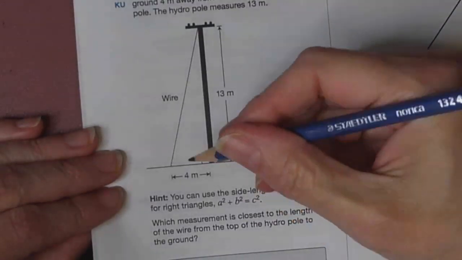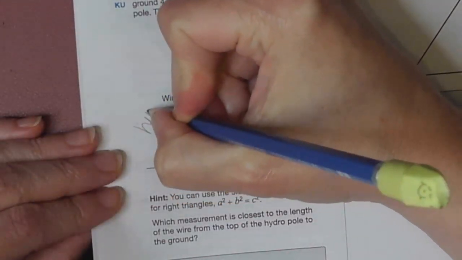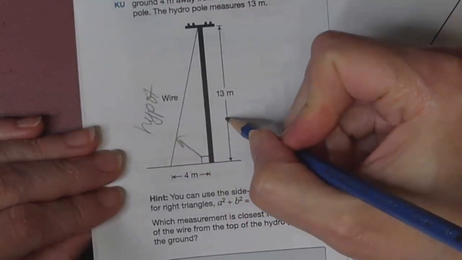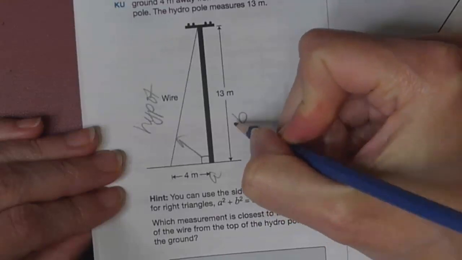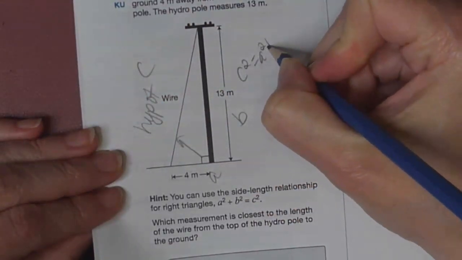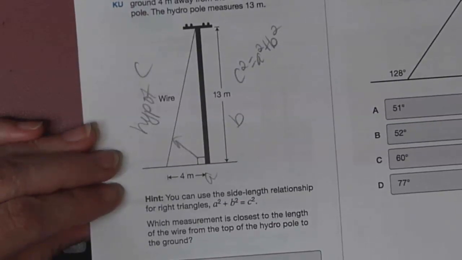You're always looking for the right triangle, and always across from the right angle is what we call the hypotenuse. Always, always, always. It doesn't matter if this is A and this is B. It doesn't really matter what the letters are. I always say A, B, C, just to make my life easy. C squared equals A squared plus B squared. That's just something you have to know in life, okay? It's pretty easy. So here we go.